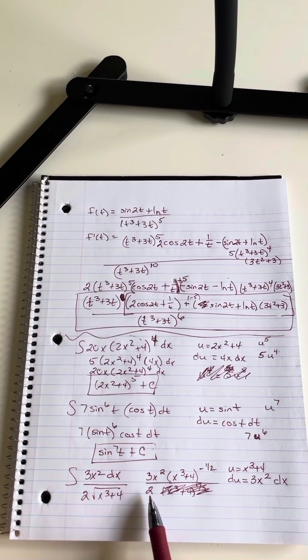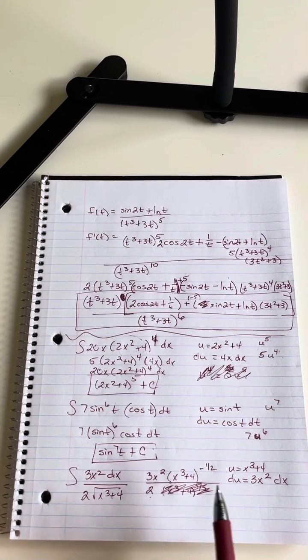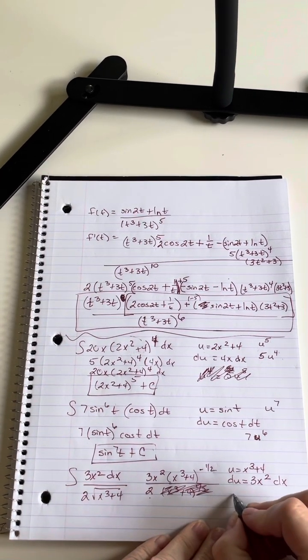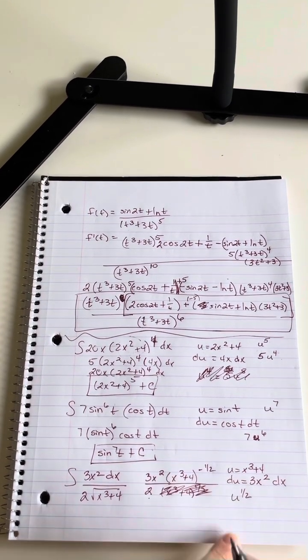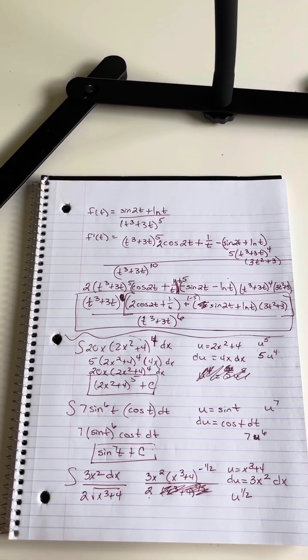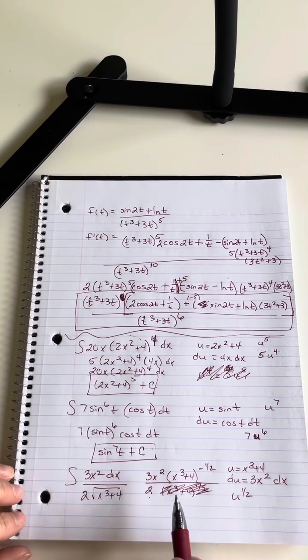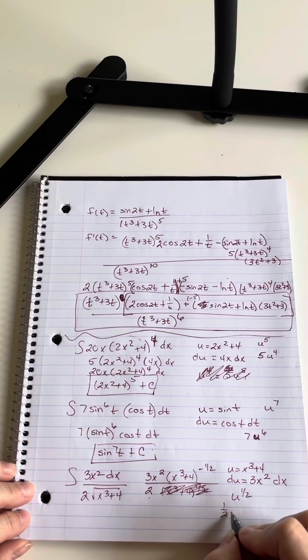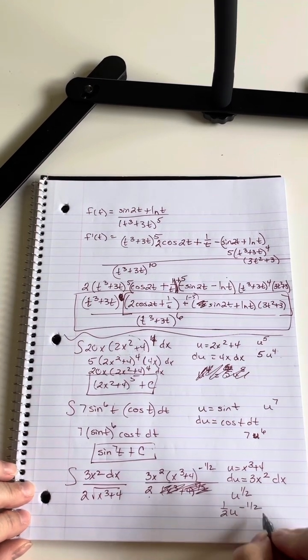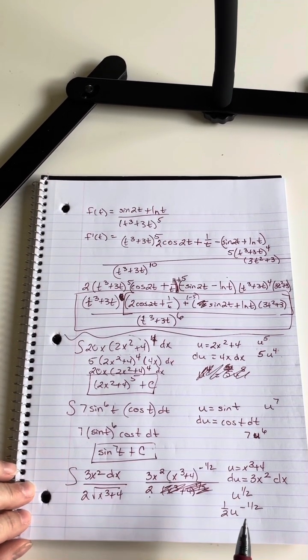I don't have the 2 for sure, but this is my u statement, so I believe it should be u to the, add 1/2. If I work that out, it becomes 1/2 u to the negative 1/2. I think we're getting there.